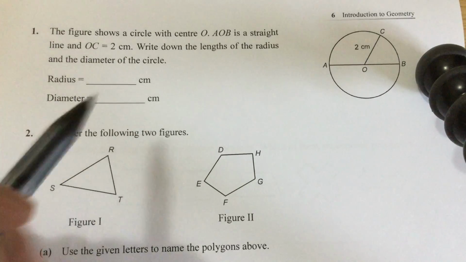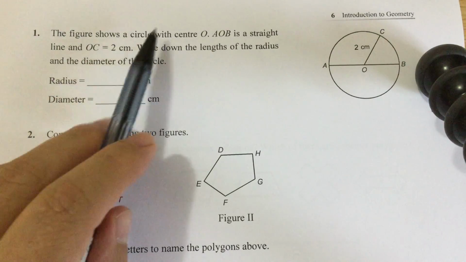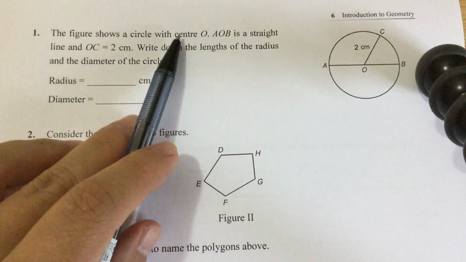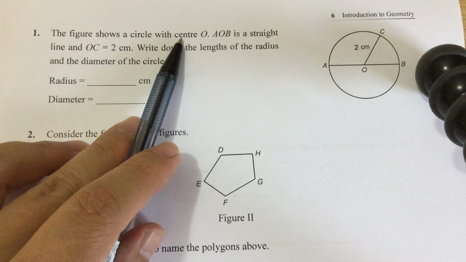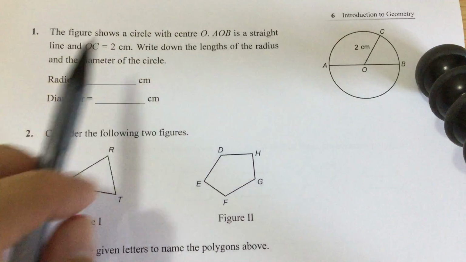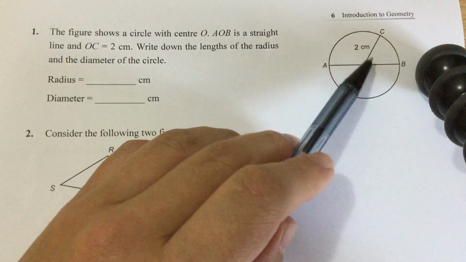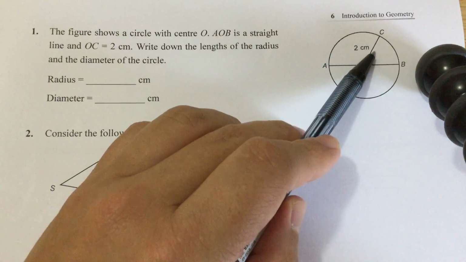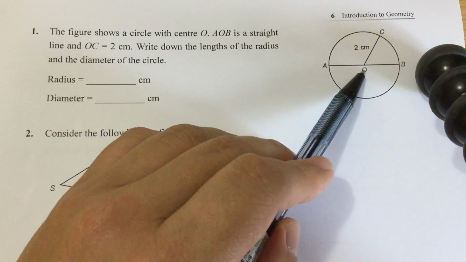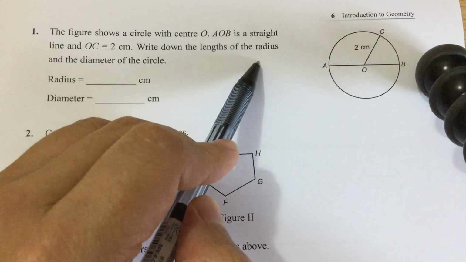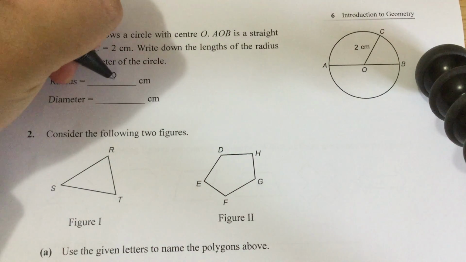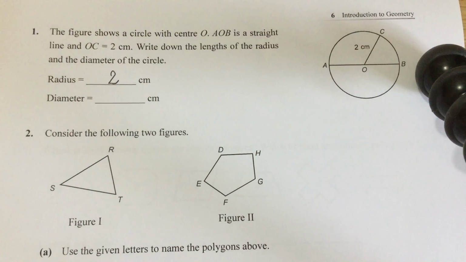Okay, now first of all, the figure shows a circle with center O. Last time I told you center in Chinese is called 圓心. AOB is a straight line and OC is 2 cm. That means that is the center and we go to point C, this is 2 cm. Obviously, this one is called radius. In Chinese, it's called 半徑. So obviously, the radius is 2 cm.